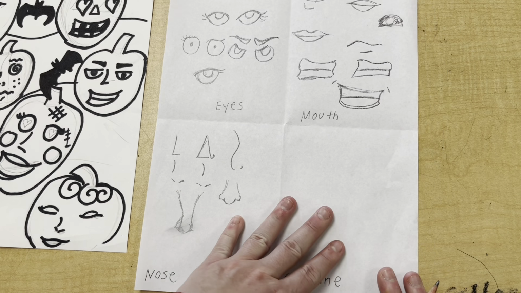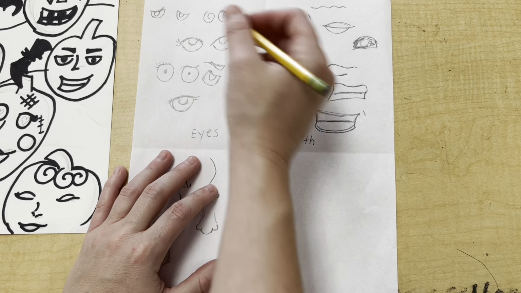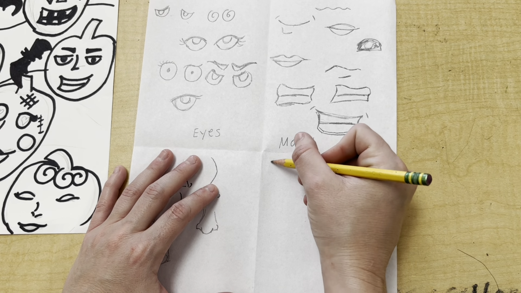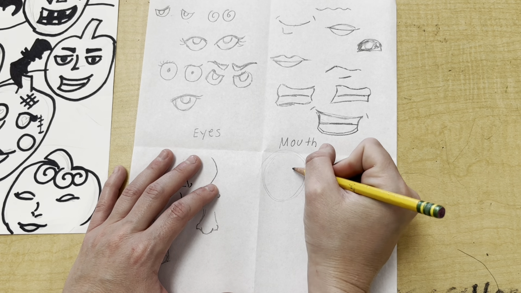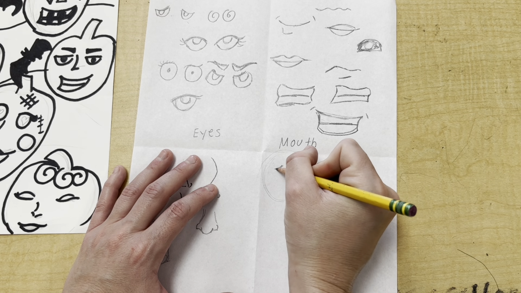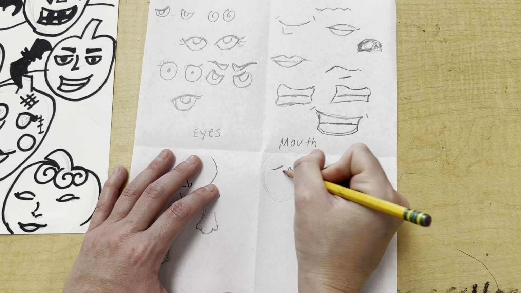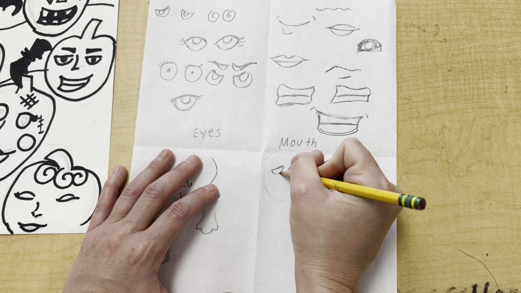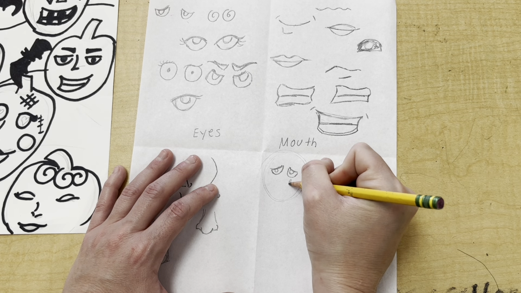Alright, now let's combine it all together to make a different expression. I'm going to start off with sadness. Draw a little circle here. Got my curved eyes. You can even do a little teardrop if you want to.